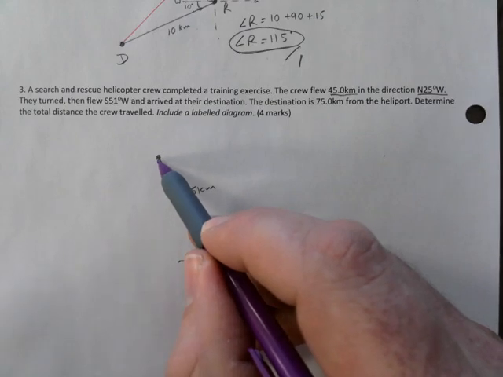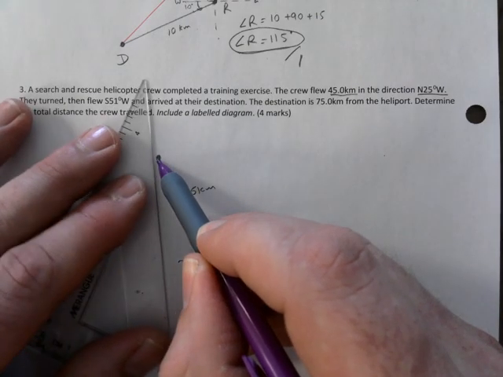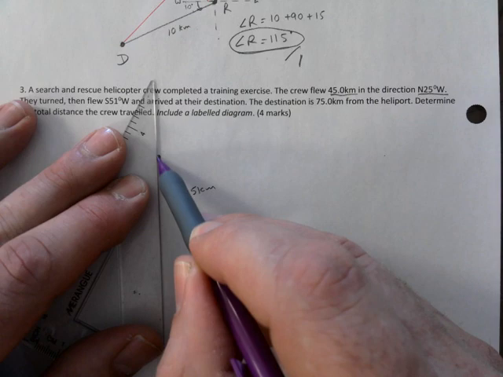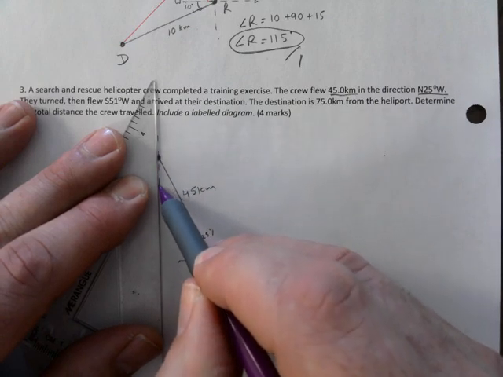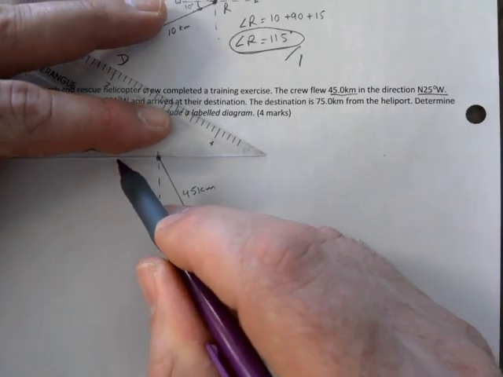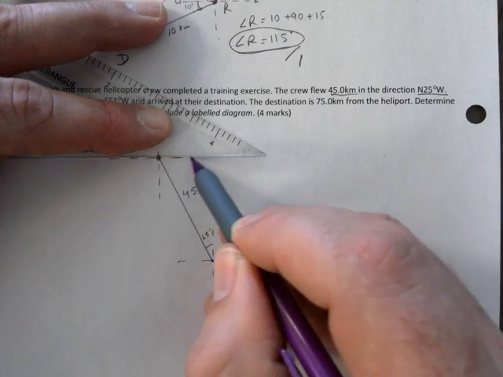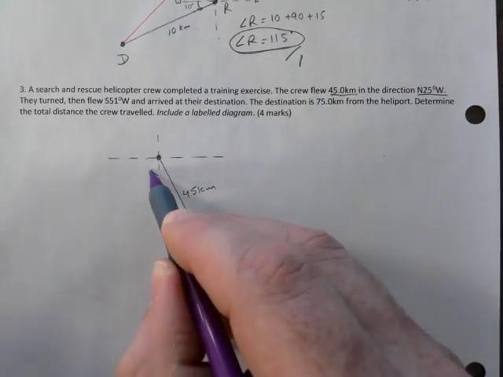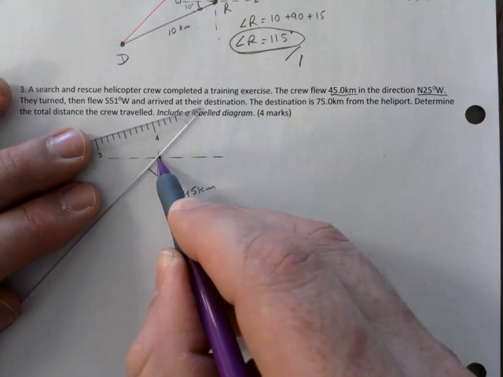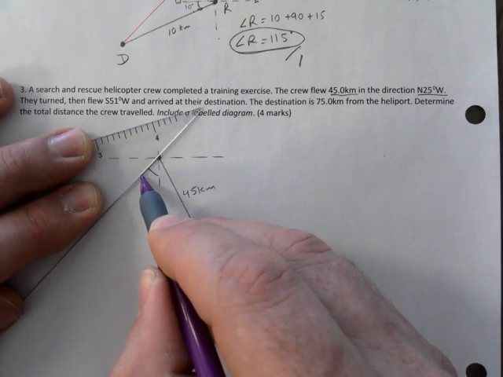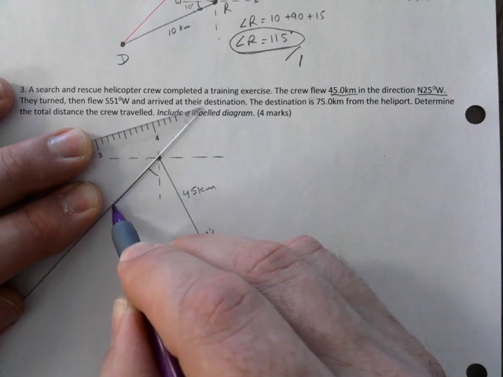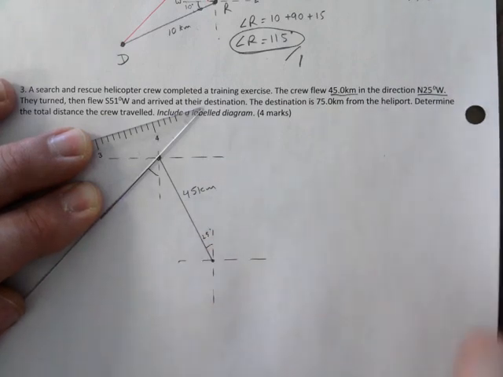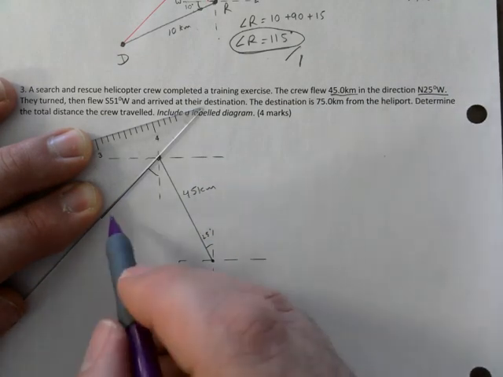Then you're going south 51 west. So this is my north-south line, east-west line. So south 51 west. So 51 going this way. And we're going, we don't know the length of this stretch, right?